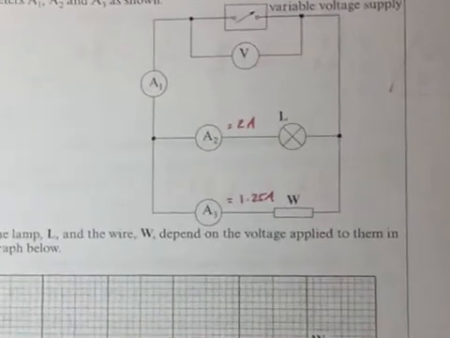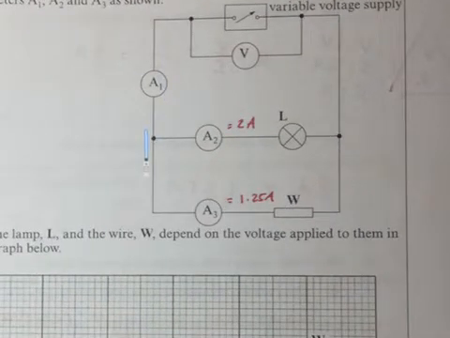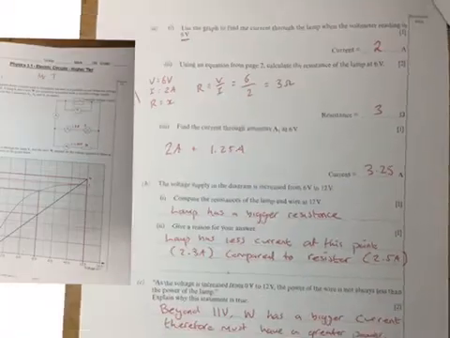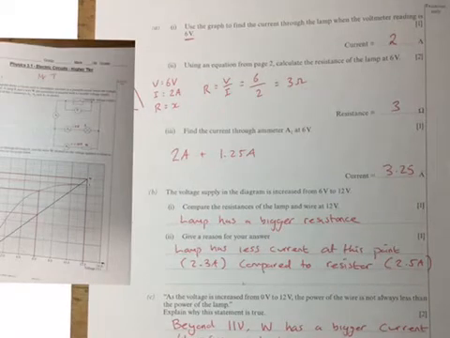So that gets split. And we know that in a parallel circuit, the current always adds back up. So you can imagine that the current is maximum by here, and then it splits. So 2 amps goes this way, and then 1.25 amps goes that way. And then when they all meet back up, they're going to be 2 plus 1.25. And that's what I've done there. So it's 2 amps plus 1.25 amps is going to give me 3.25 amps.